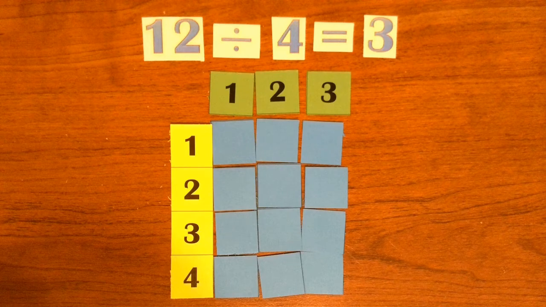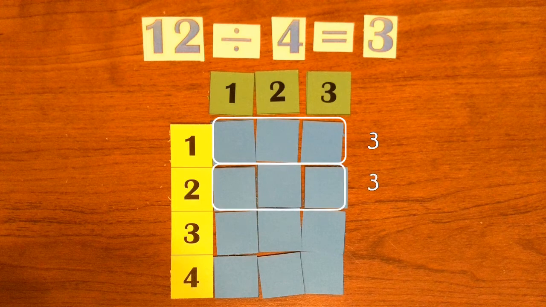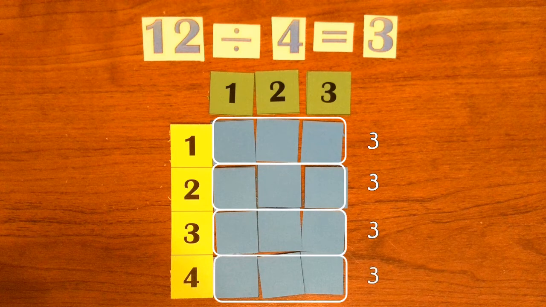So to check that 12 divided by 4 is equal to 3, I can see if the opposite is true, that 3 times 4 is equal to 12, or that 4 times 3 is equal to 12. On the first row, we have 3 blue squares. On the second row, we have 3 blue squares. Again for the third row and for the fourth row.